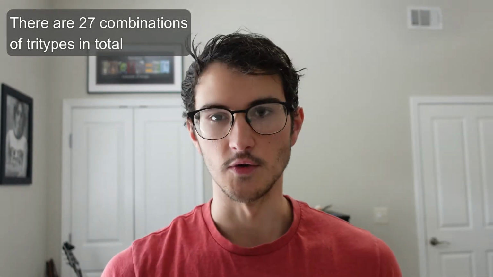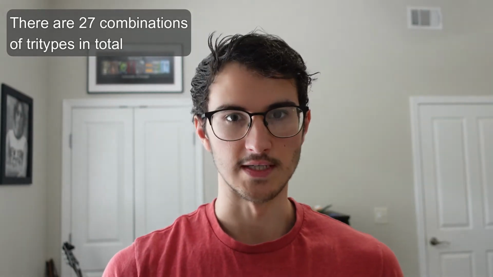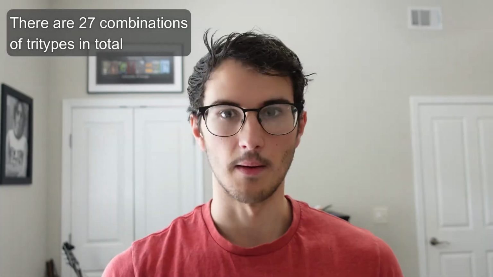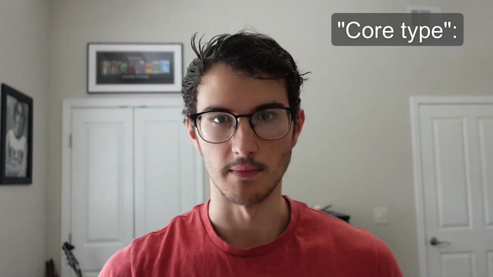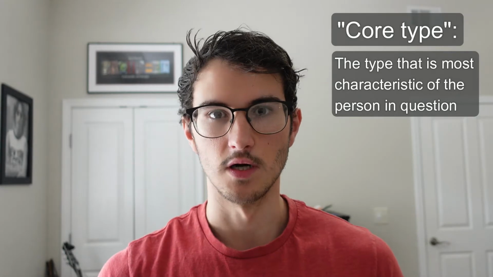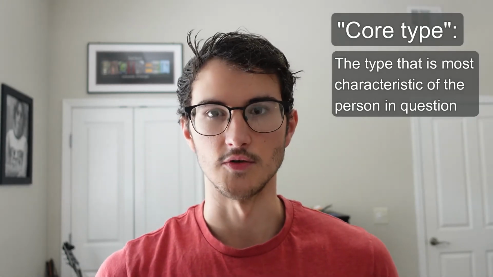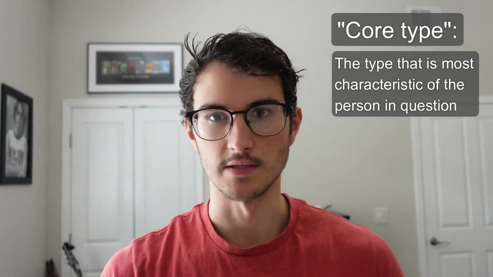Obviously, it would take way too long to describe each of the 27 different tritypes, so I'm not going to do that. But I will say that determining a person's tritype, so looking at which type they are in each of the 3 triads, is often a very helpful way of determining what a person's core type might be. So narrowing it down to 3 different types might make it a lot easier to see what their core type is. So that could be an easier way of typing someone.